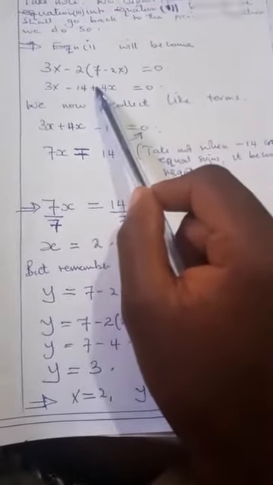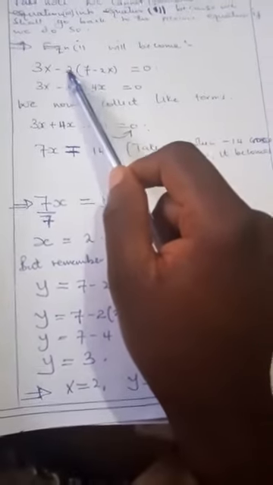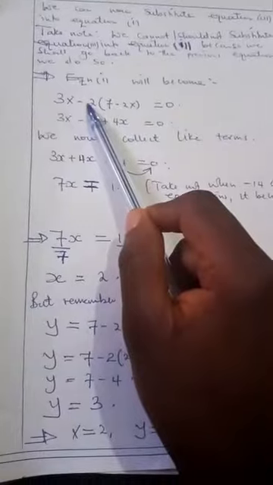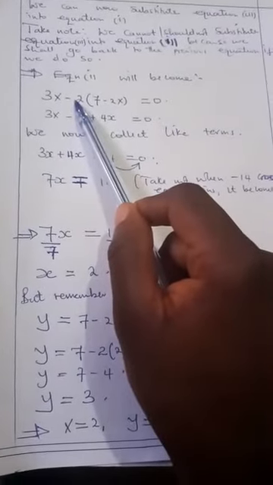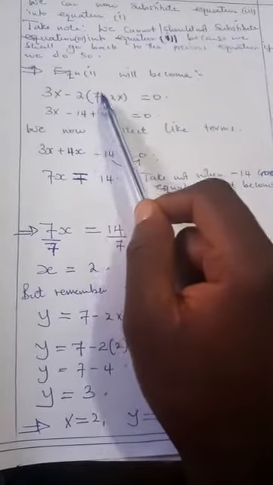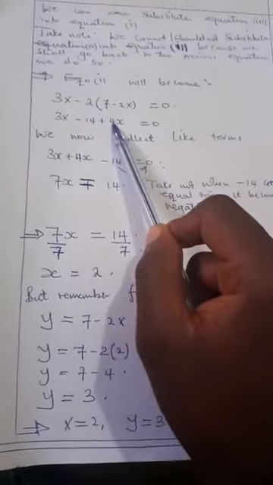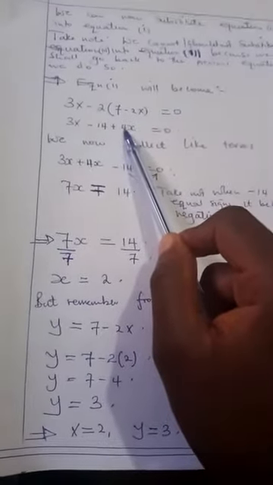Most of the learners fail from here. So it is becoming negative 14 because of the negative 2. And it is becoming a positive because of the negative. That's why we have a positive 4 here. Take note of that bracket kindly.